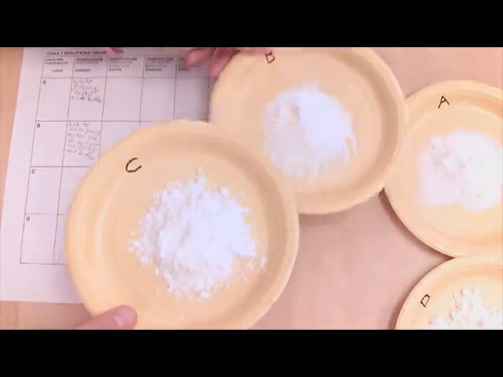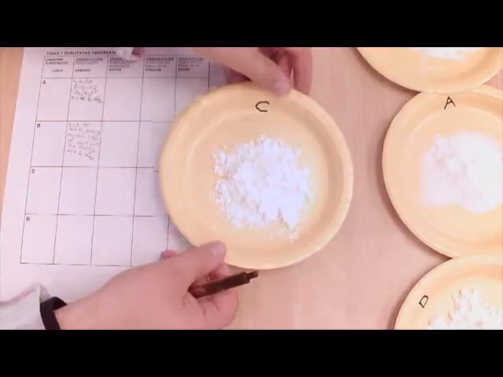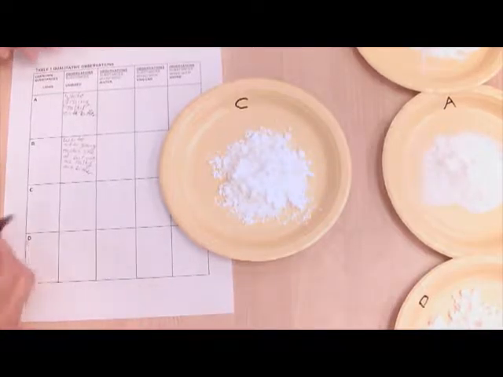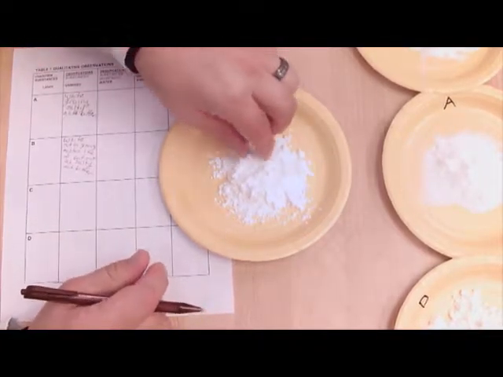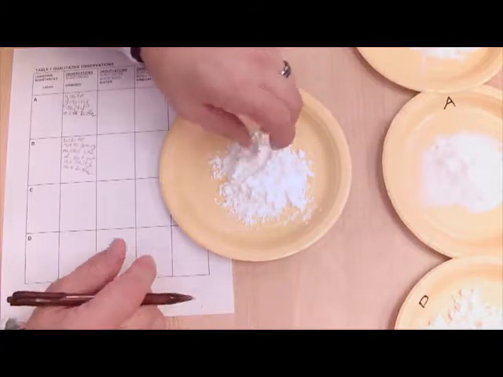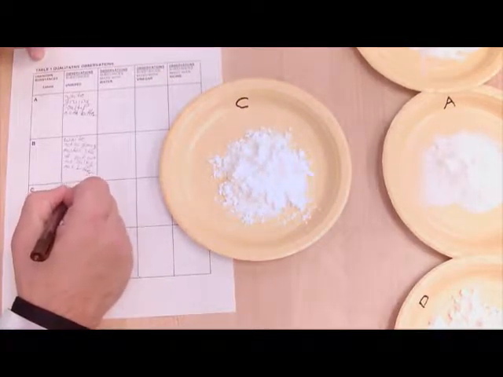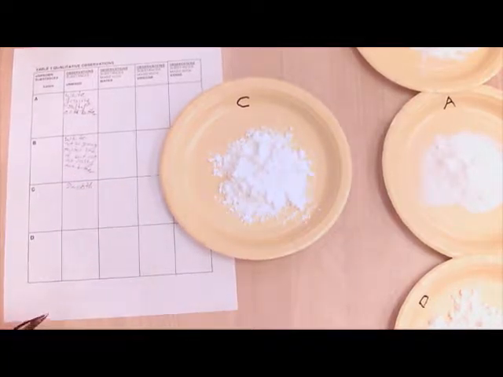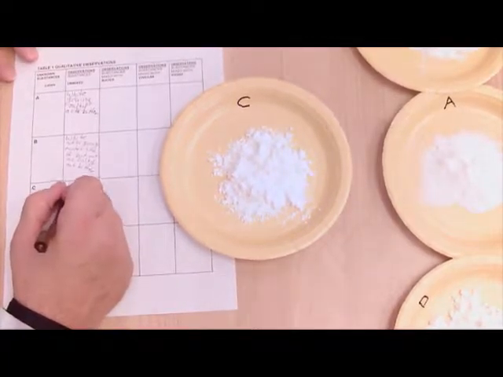Let's try C over here. Okay, so C, very smooth. So this one's smooth. And it's also white.